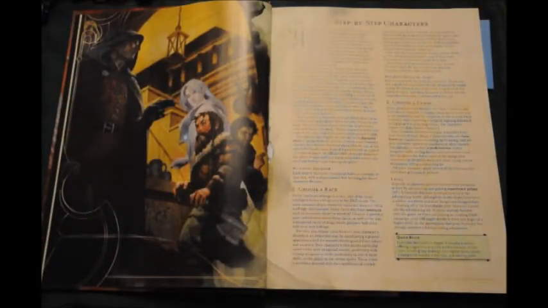Now they do offer a free PDF from the wizards.com website. You can download the exact same version that's in the book, or they have an alternate version as well in a different styling in the PDF download option. And of course they have the PDF download for the basic rules.